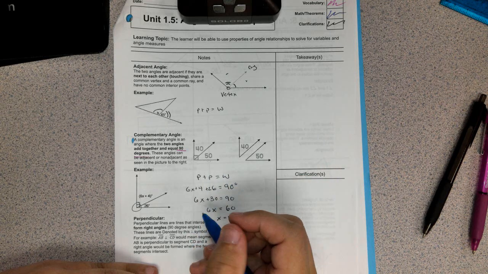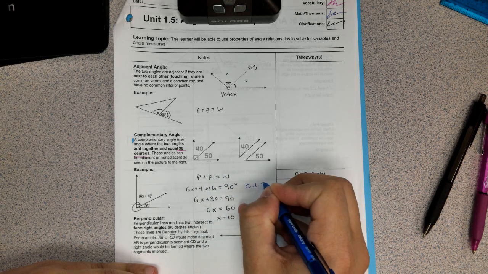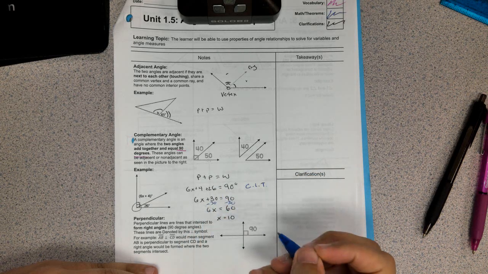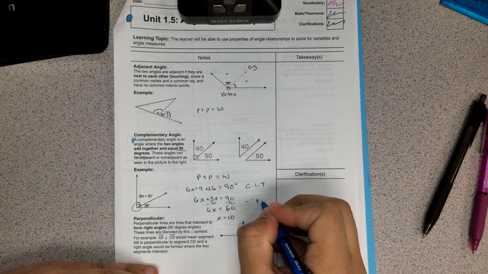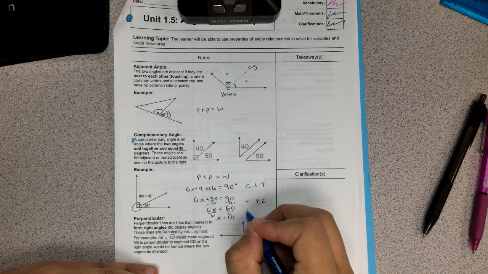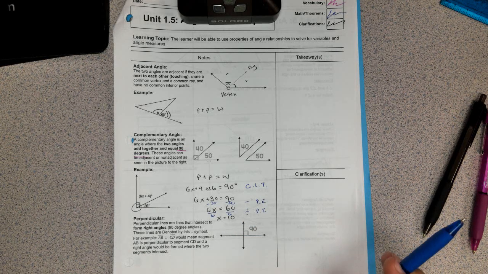And I get that by doing some various things, like on this step I combined like terms. Then I subtracted 30 from both sides for the subtraction property of equality. Then I divided by 6 on both sides, or the division property of equality, if I was doing the algebraic proof. Okay?